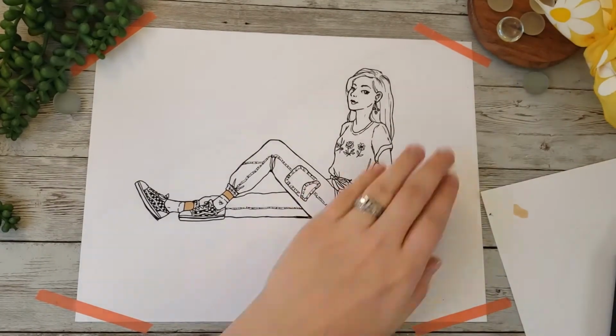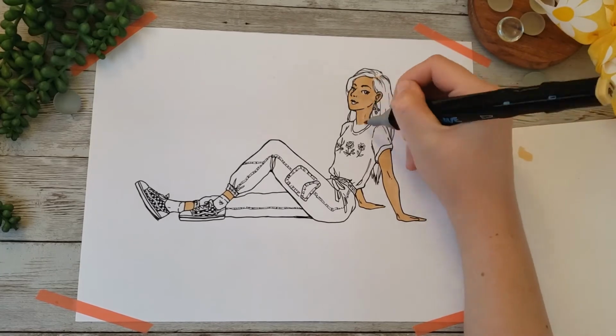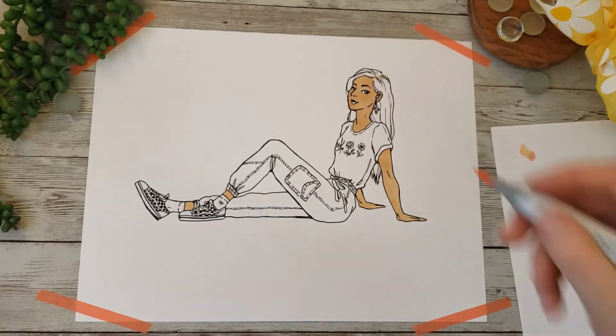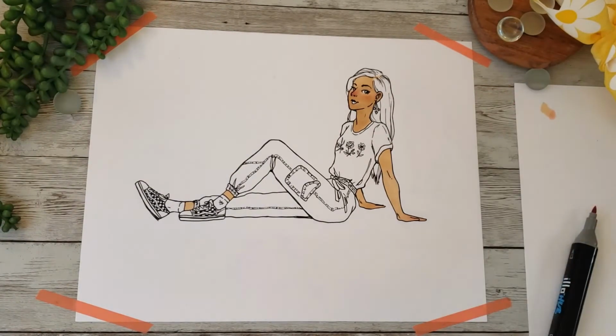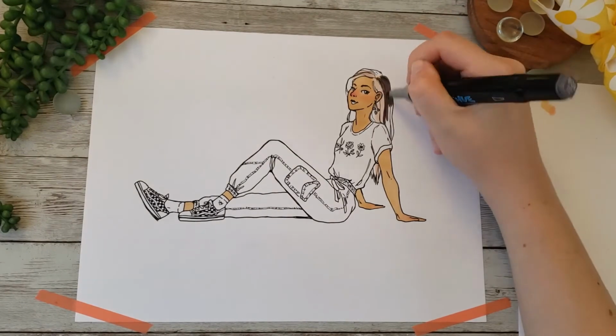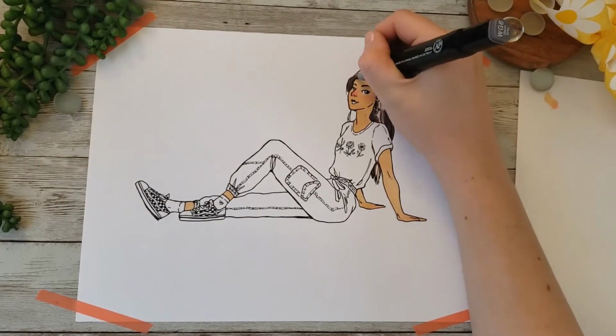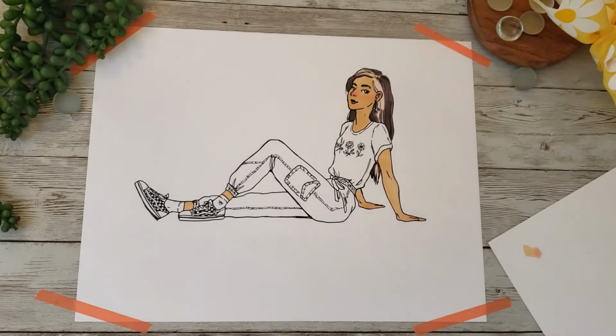I knew when I started this that I wanted to do it in alcohol markers, so here I'm using a combination of Copic markers and these Illo Hue sketch markers, which I love the combination of the two. I love them both separately. I love how stiff the Illo marker tips can be compared to the Copics, because it's sometimes a little bit easier to control the tips of it. And it's just different color ranges than what I have with my Copics.